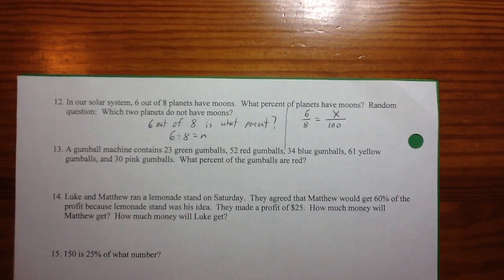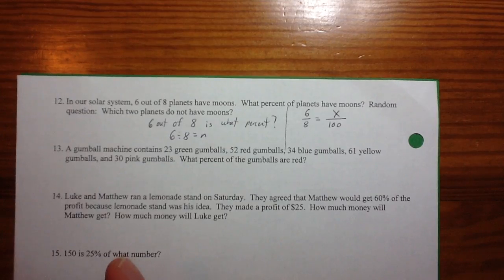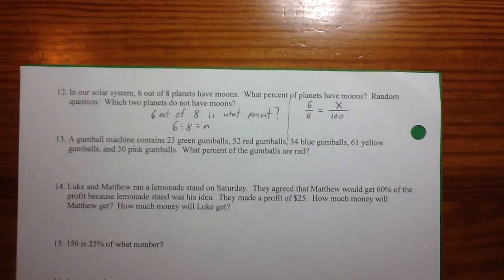This has nothing to do with what we're talking about. But anyway, not percentage, but let's go with it. Mars has 2 moons. Phobos and Deimos is what they're called, and they're very, very small. They're not like ours at all. They're kind of irregular. So the 2 that don't have moons are Mercury and Venus. There you go. Now you know.